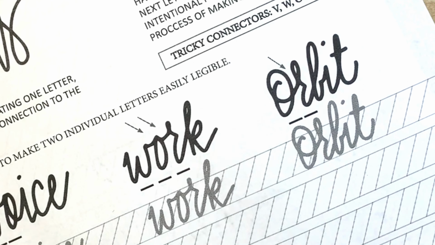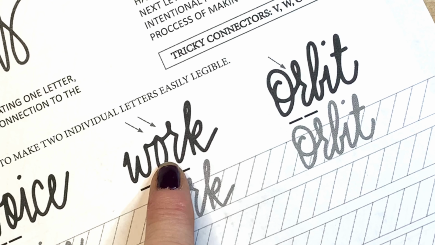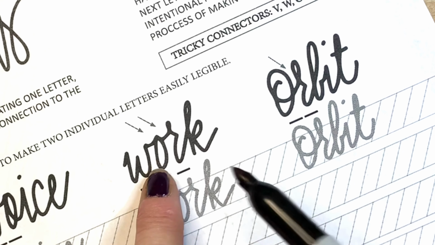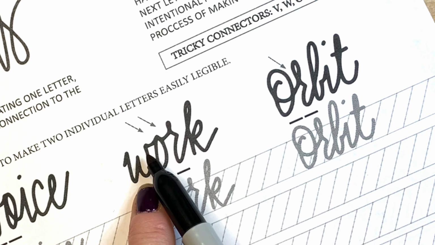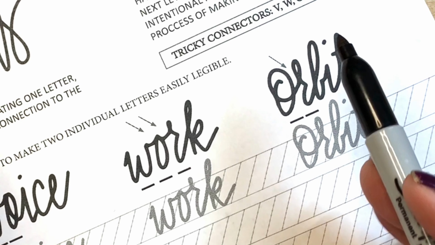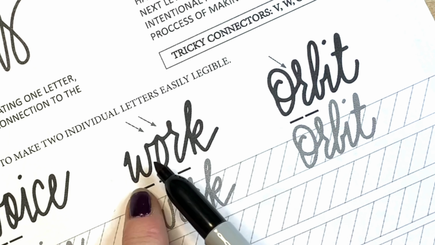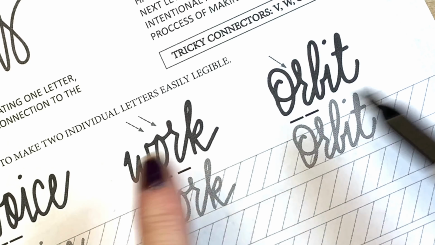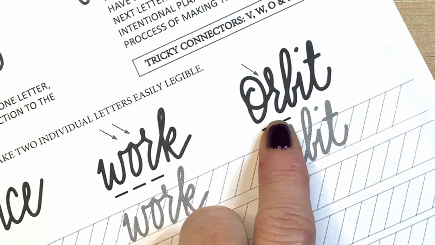It's going to take thinking about the second letter as you're writing the first letter, and how am I going to connect these? And you're going to want to remember to give yourself that space. You have to be very purposeful in this. You're having to be purposeful with them all. But sometimes word letters can be a little bit more difficult in their spacing.